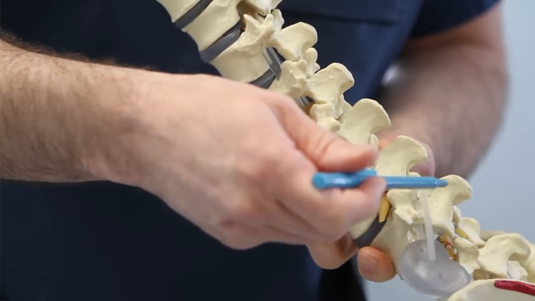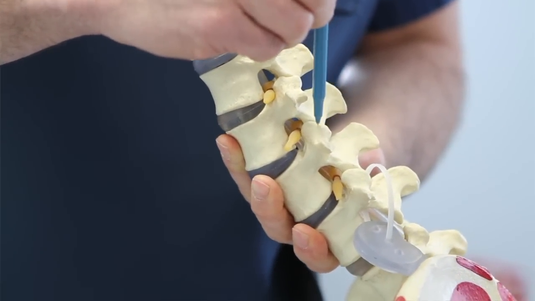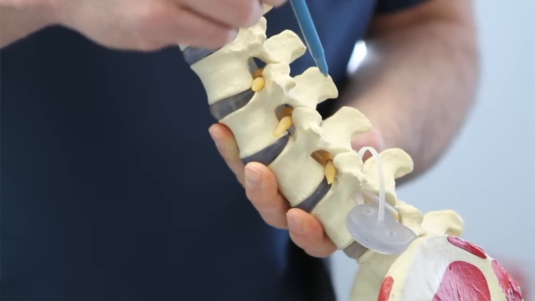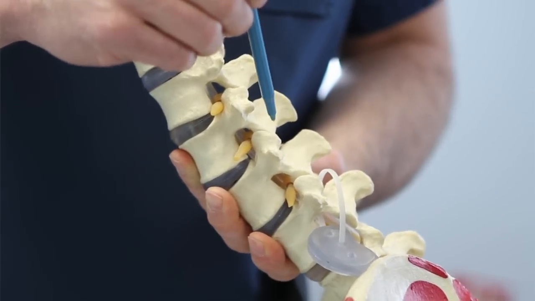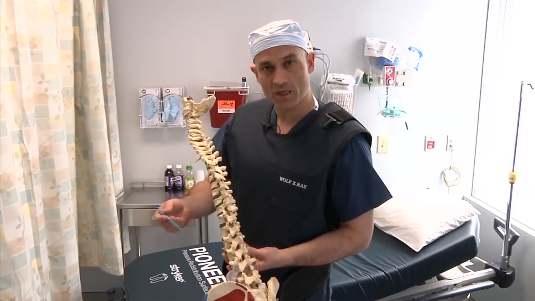This is the back of the spine. These are the spinous processes. These are the lumbar facet joints which provide stability and motion to the back of the spine. It is these joints that when degenerate can cause lower back pain.